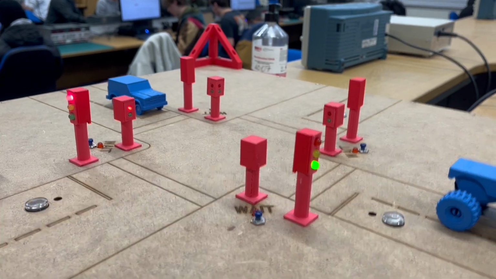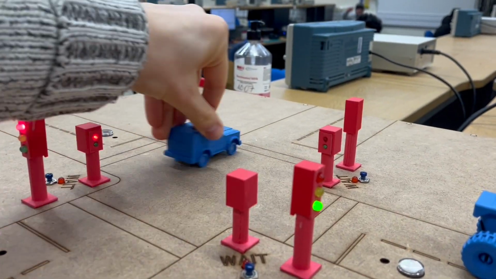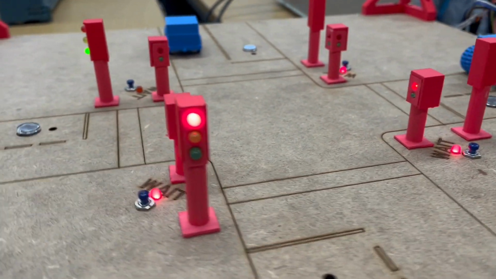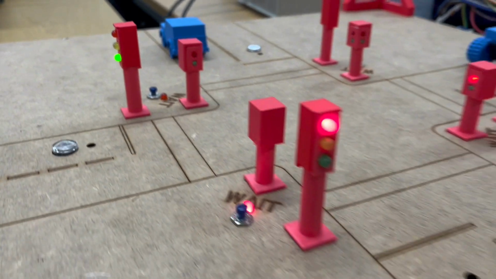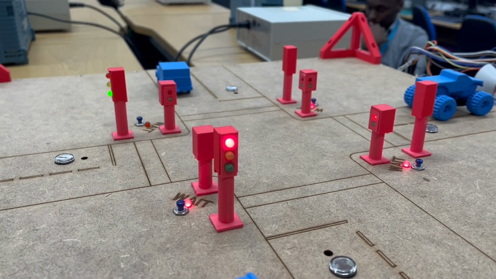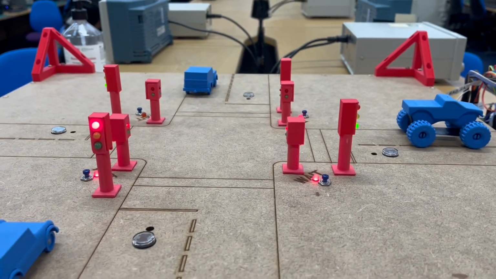And side road green. Oops. Brilliant. So the only issue is that this one wait light is not coming on. But other than that, perfecto.